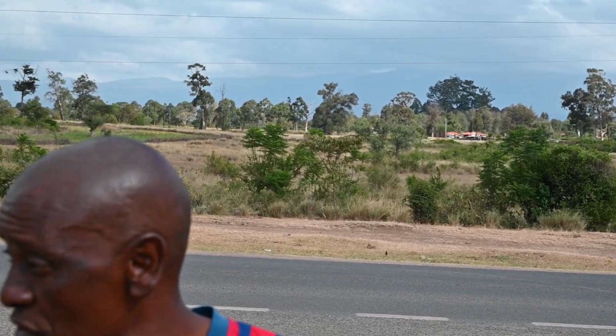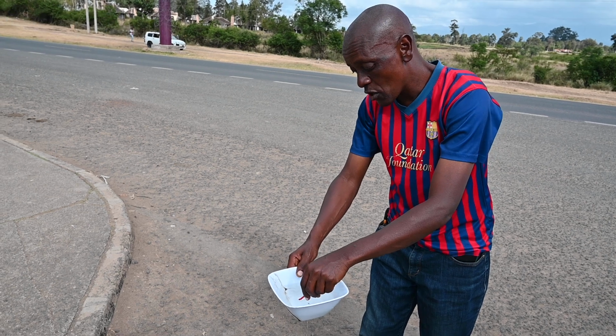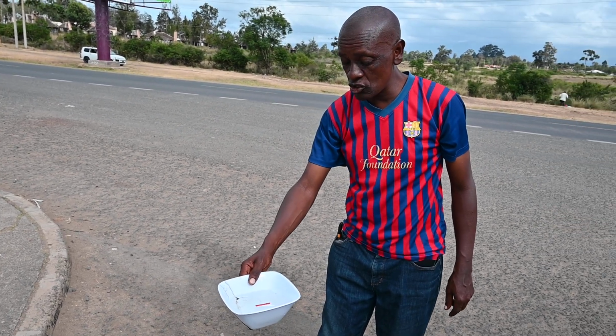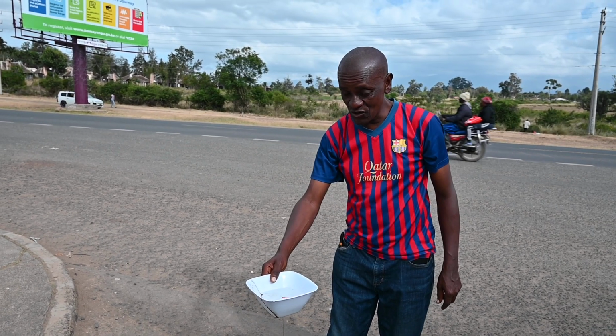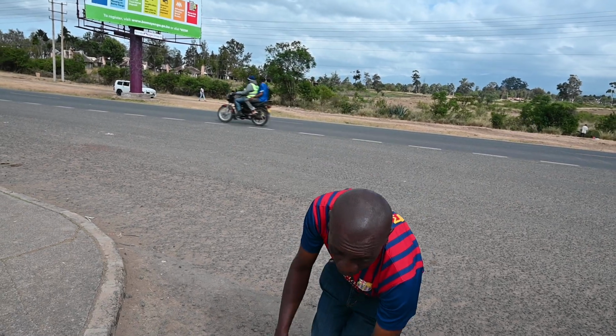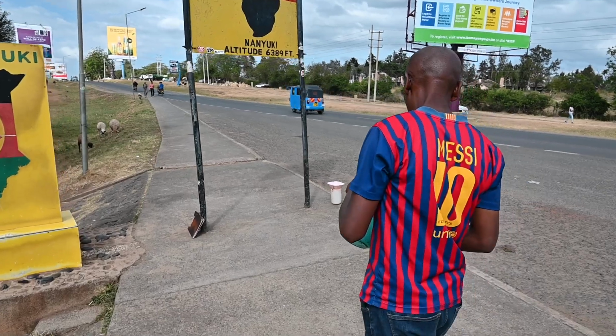Now we are moving exactly to the equator and see what happens. Even if we try to make the indicator go the other way, it can't. It goes to the normal direction. Look at that. So that is southern hemisphere. Now let's move to the equator and see what happens exactly on the line.